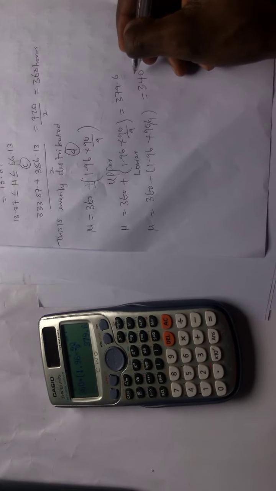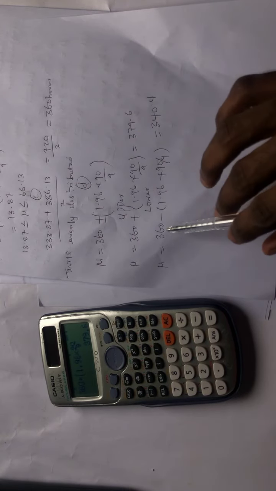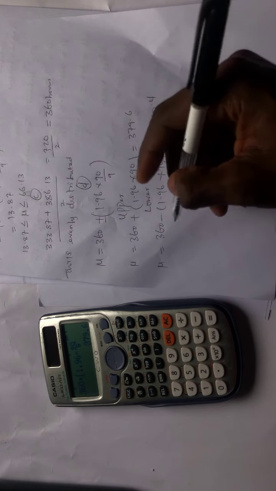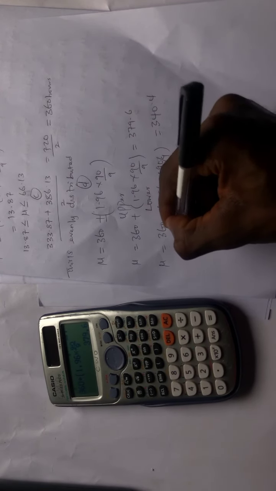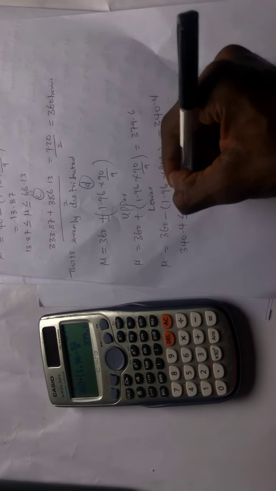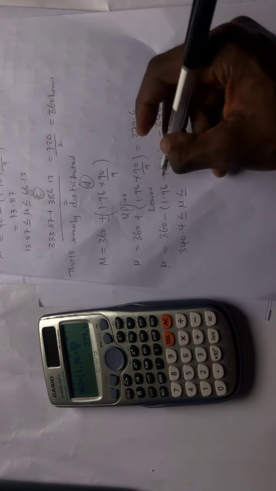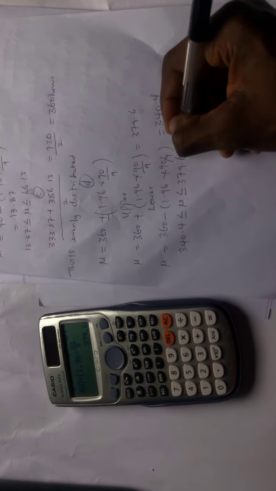So we can rewrite these in interval form: 340.4 is less than or equal to mu, which is less than or equal to 379.6.